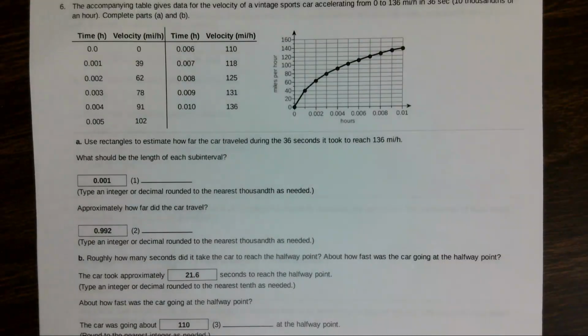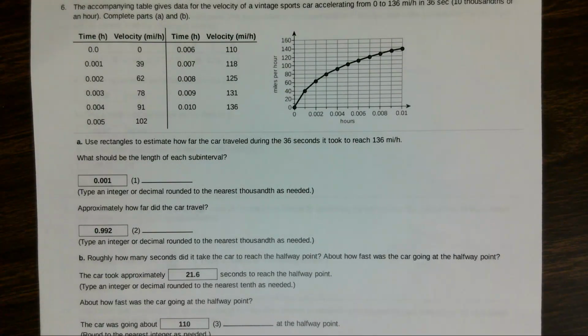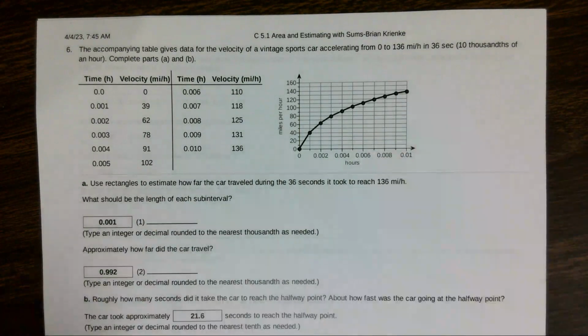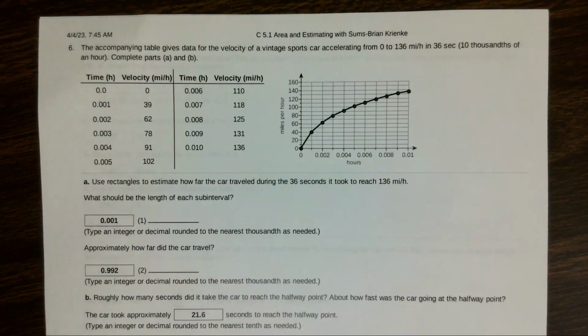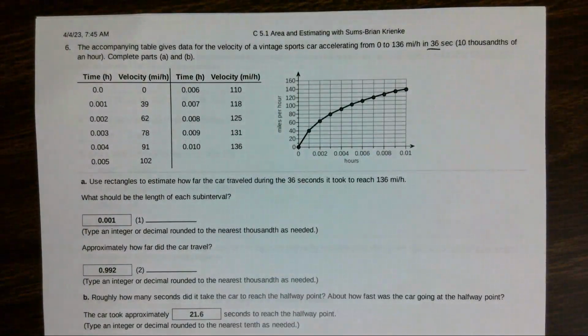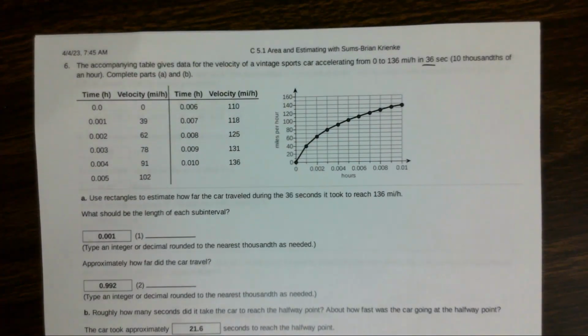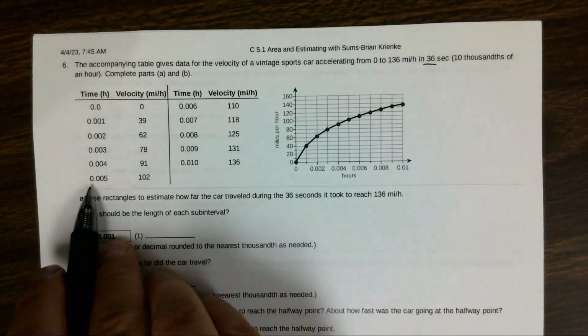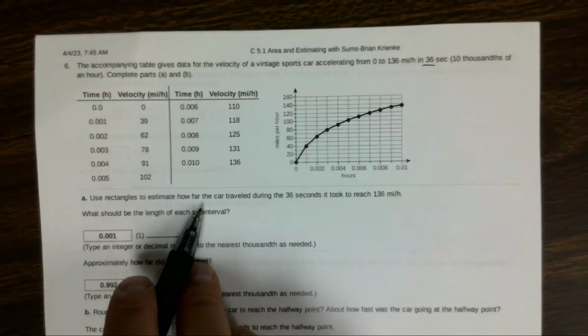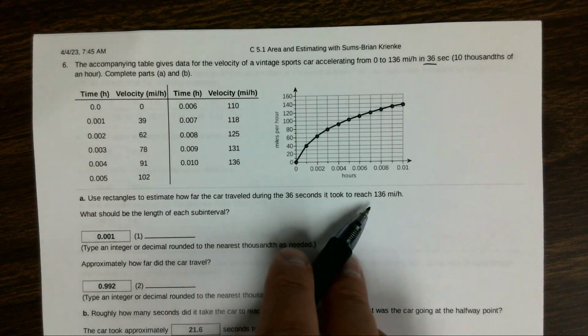Okay, so now we're on another one where you're given a graph. The accompanying table gives the velocity of a vintage sports car accelerating from 0 to 136 in 36 seconds, 10 thousandths of an hour. Okay. Complete the parts. Okay, so here's your table with your velocity. Use the rectangles to estimate how far it traveled to reach that.